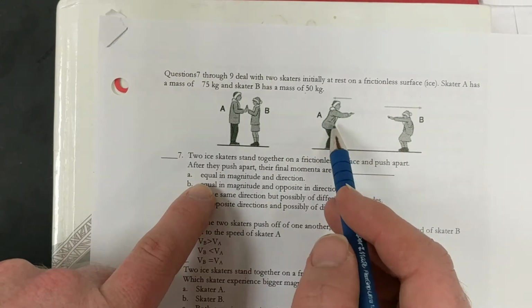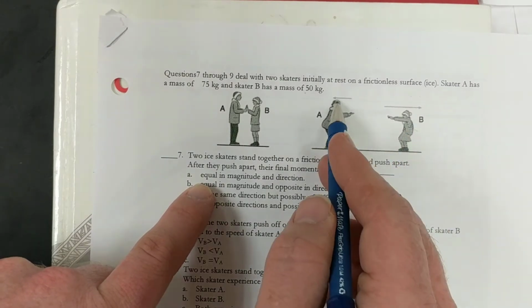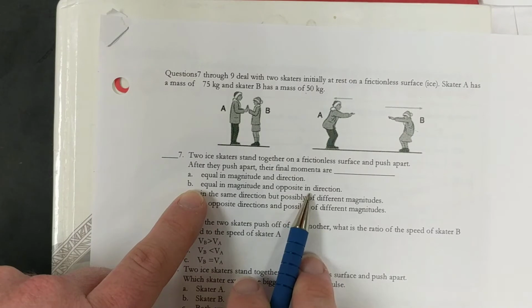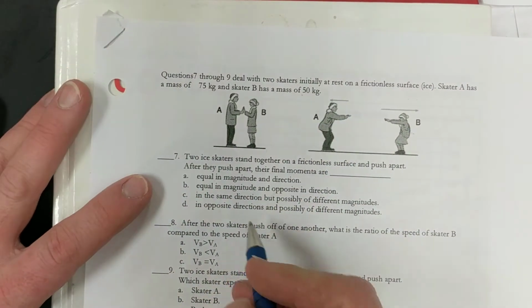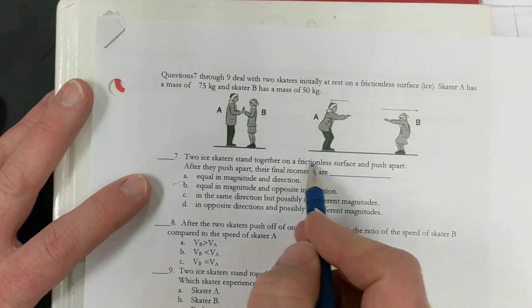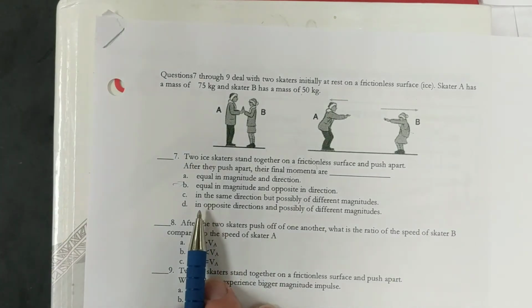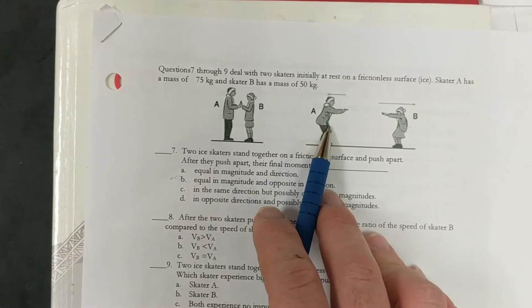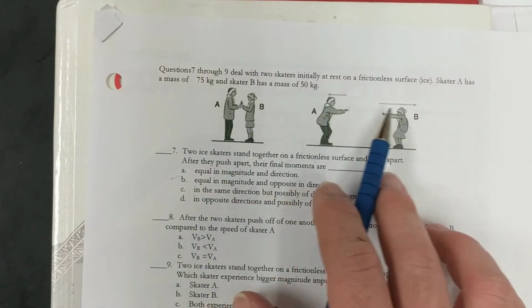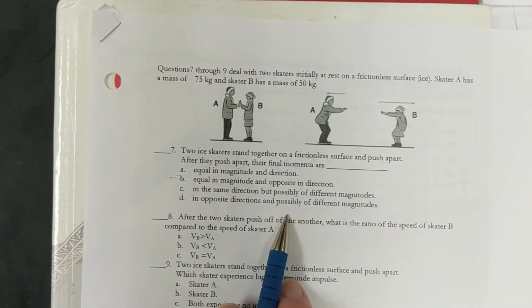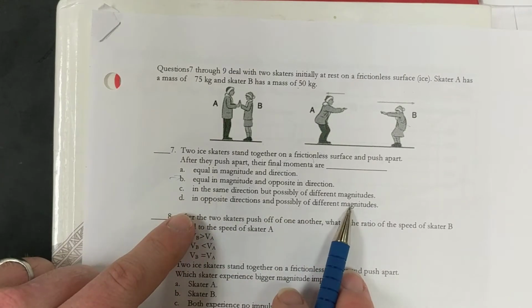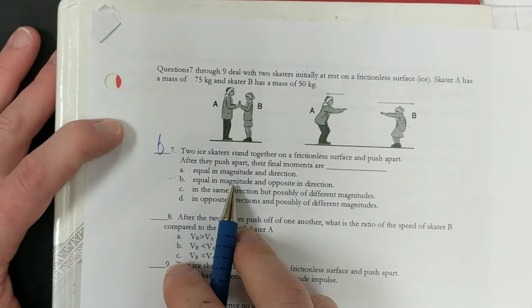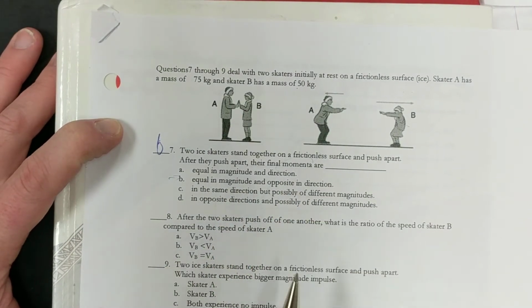Nope. They may be equal in magnitude of momentum, maybe not the same velocity, but the same momentum, but they're not the same direction. Equal in magnitude, opposite in direction. Yep, that's sounding pretty good. B. Again, this is the momentum of them. In the same direction, but possibly of different magnitudes? Nope. Equal magnitudes. Since 0 before, these 2 momentums have to cancel, so they need to be the same amount. Opposite directions, different magnitudes? Nope, it's going to be B. Same magnitude of momentum, magnitude is amount, but opposite in direction.